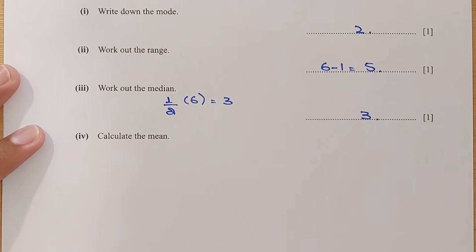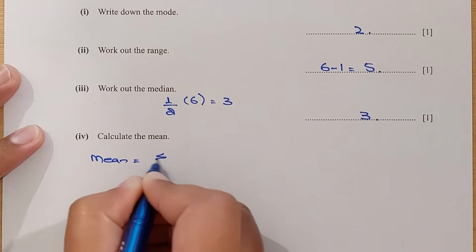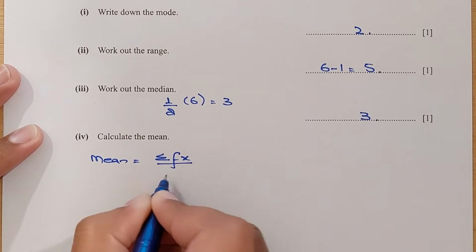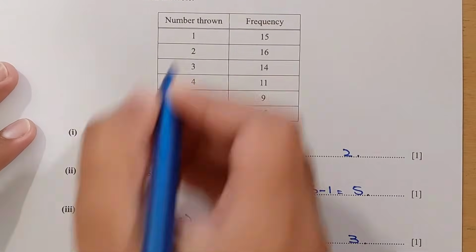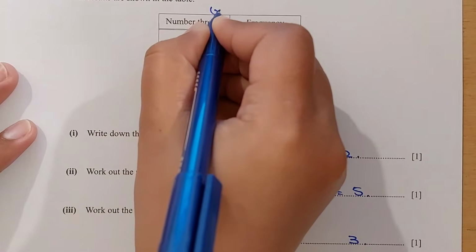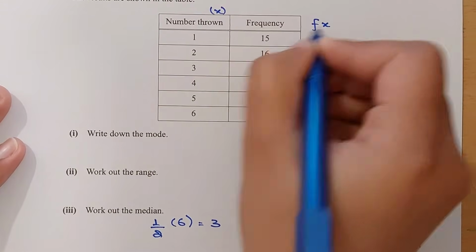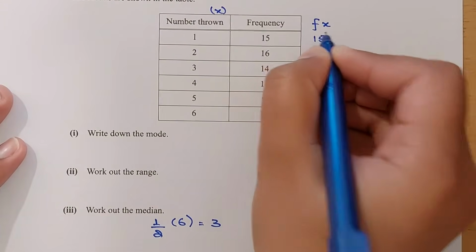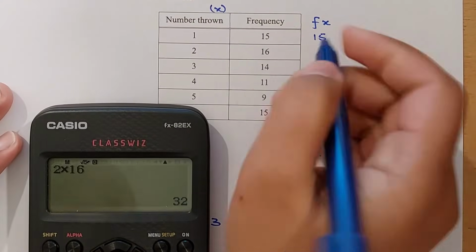Now for part 4, calculate the mean. So mean is sum of fx divided by the total, and the total is 80. f is the frequency and x, let's say, is the number thrown. So we have to multiply first. What is fx? 1 times 15 is 15. 2 times 16 is 32.